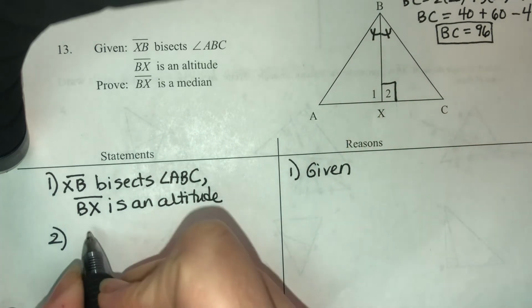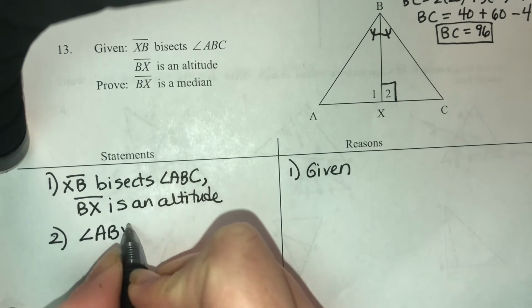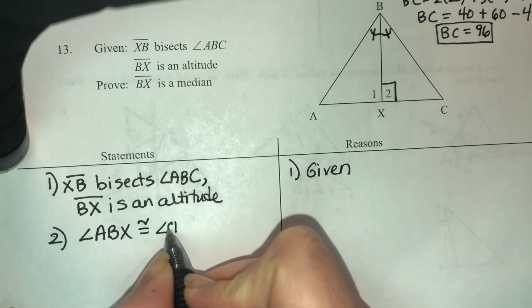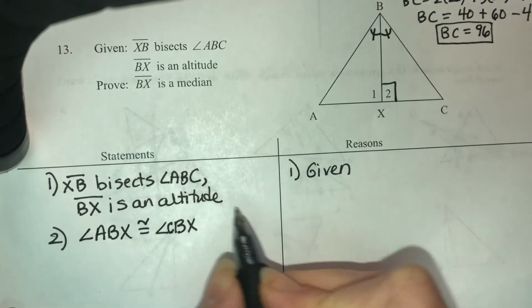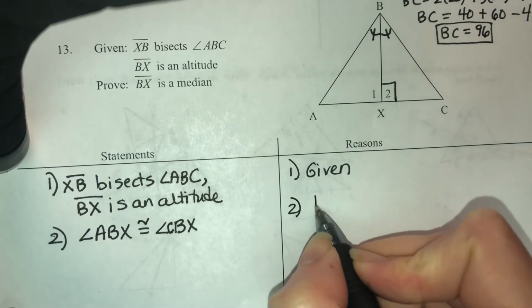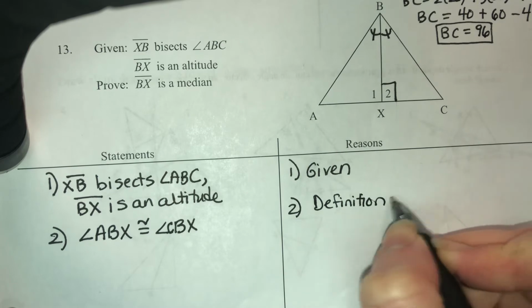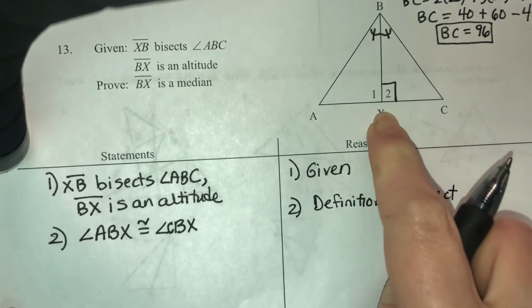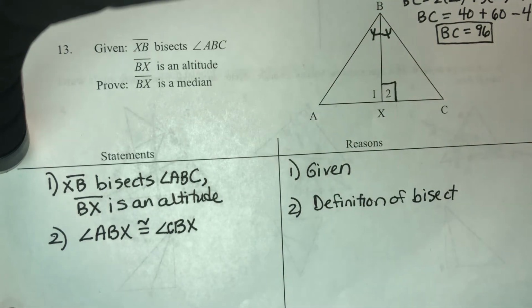So let's go ahead and put that in our proof next. Angle ABX is congruent to angle CBX. And the reason that I know that is because of the definition of the word bisect. Since this is an angle bisector, it split the angle into two congruent angles.